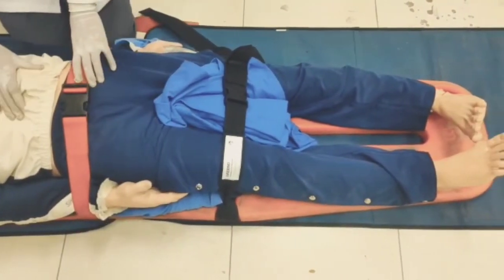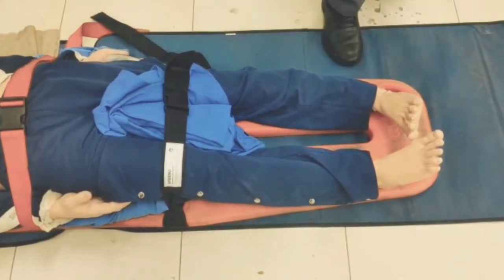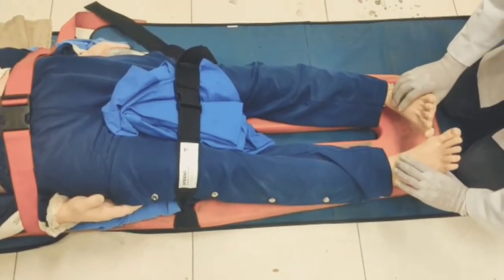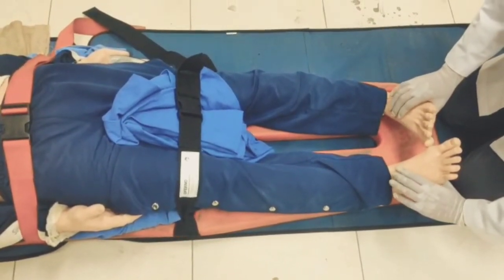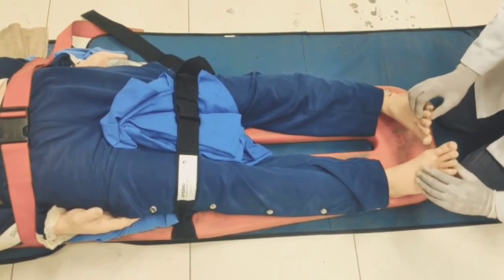Then I will go for the lower extremities. His pulse is strong and regular. Can you move this toe?